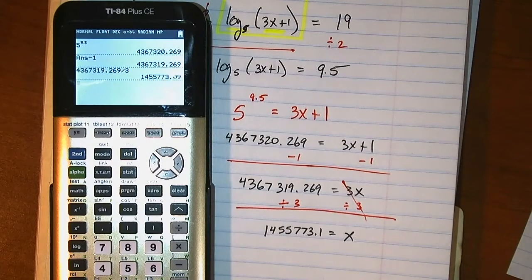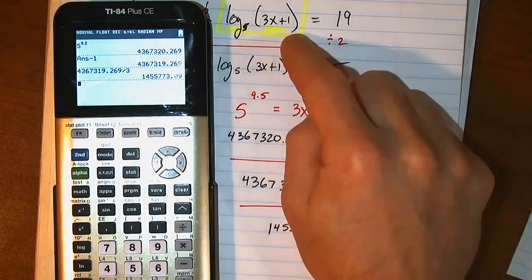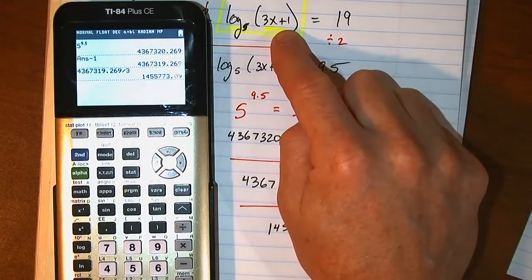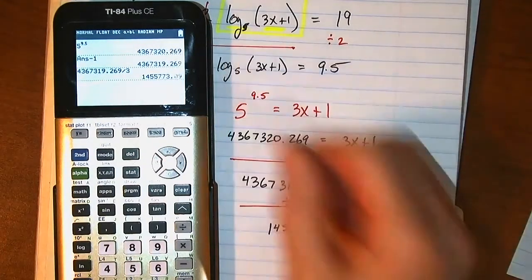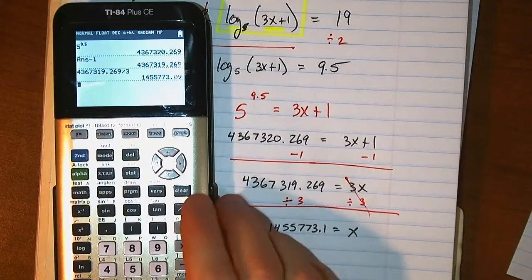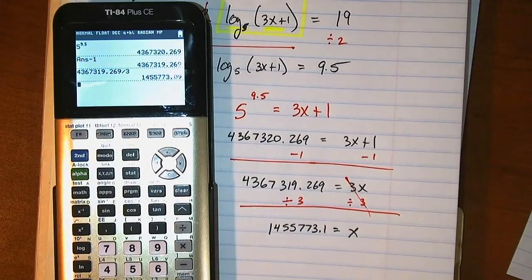I still want to double check my answer. Of course, with this particular one, double checking is particularly important because it's possible that I end up with a number that doesn't work inside of the logarithm. It's possible I end up with a number that's outside of the domain. In this case, I don't think I did, but it's possible that that can happen.